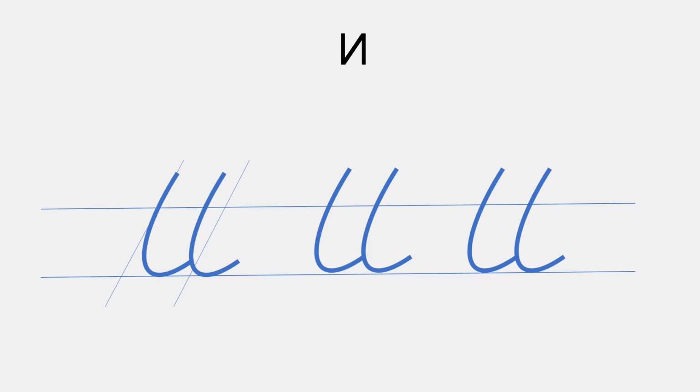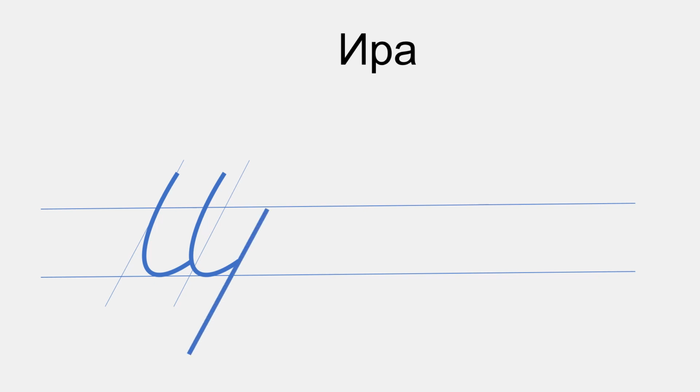Look, how do we use it when we write a name? I pick the name Ira. Ira is a female name. We start with capital I, and then, you remember, a long vertical stroke for R. We finish it with a curve, and then I finish with A. Ira.